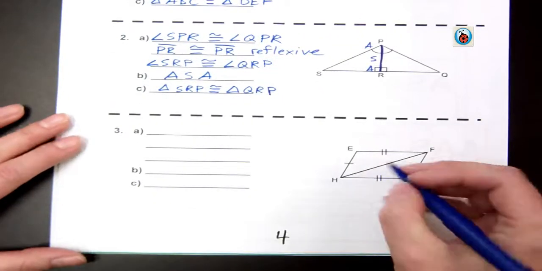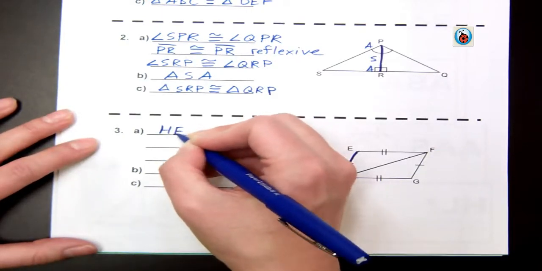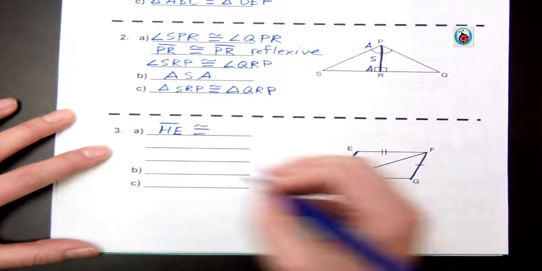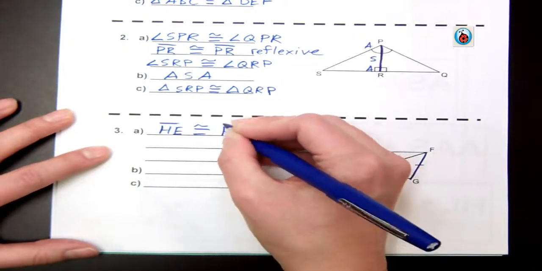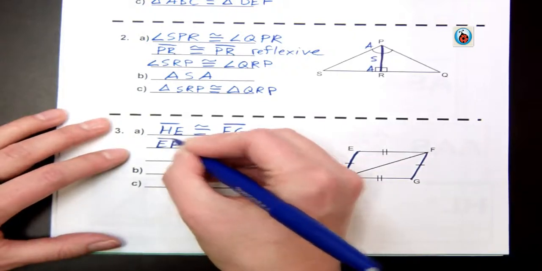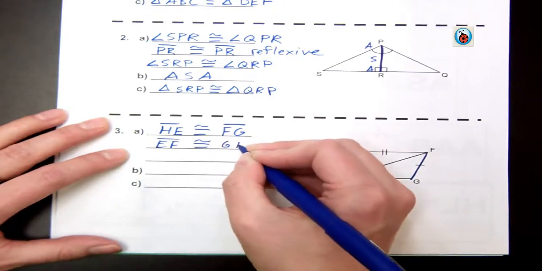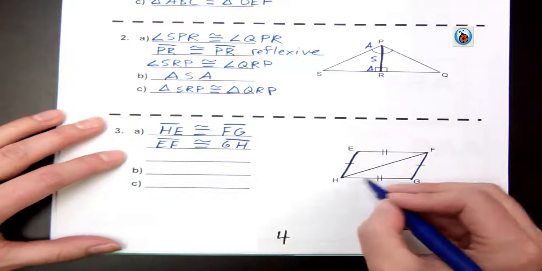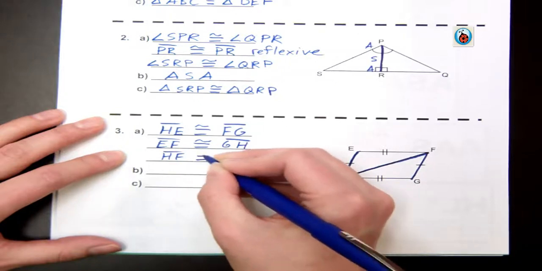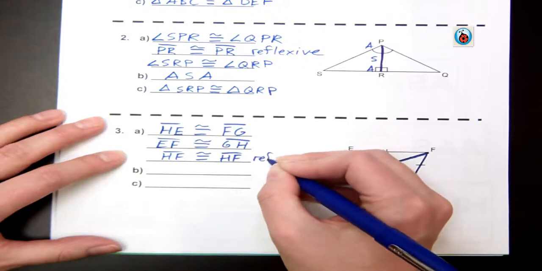And our next one, we have side EH, or HE, is congruent to my FG. Then EF is congruent to GH. And I have this third side that is reflexive, so HF is congruent to HF, because it is reflexive.